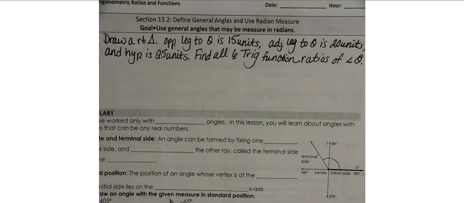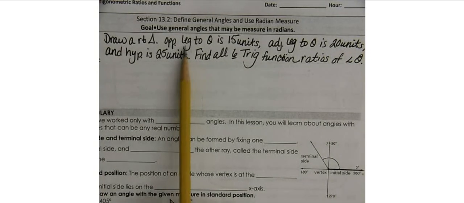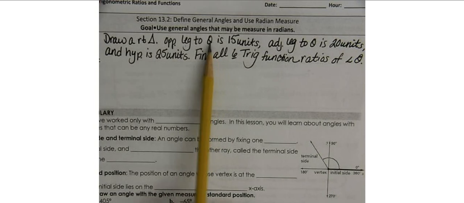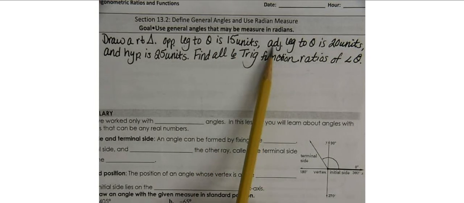For this warm-up, I would like you to please go ahead and draw a right triangle in which the opposite leg to an angle that we're going to call theta is 15 units. The adjacent leg is 20 units, and the hypotenuse is 25 units. Once you've drawn your picture, I want you to then identify all 6 trigonometric ratios for your angle being theta.